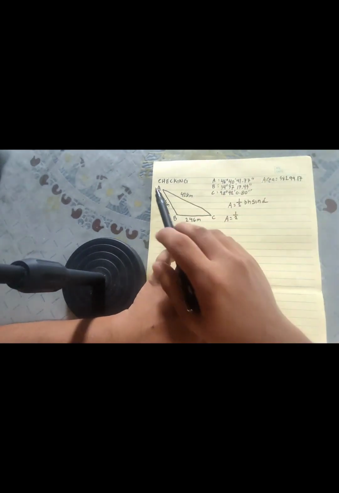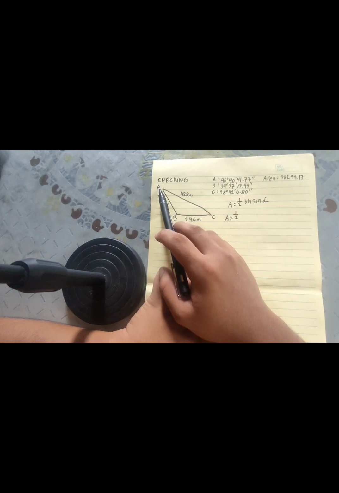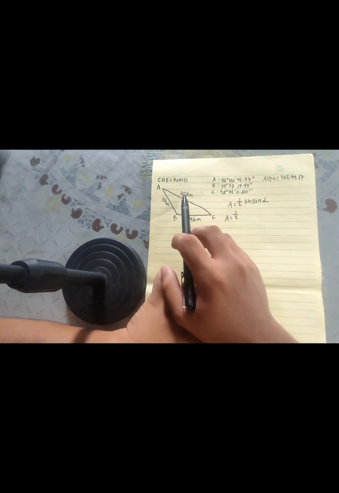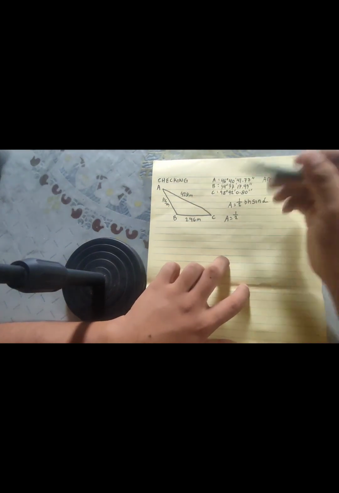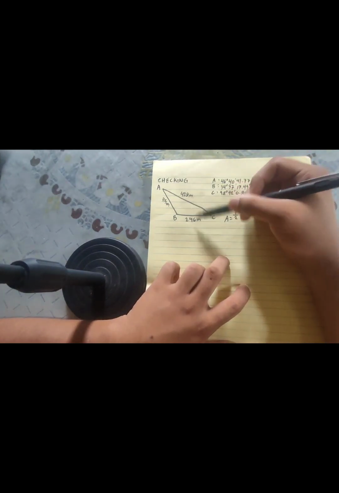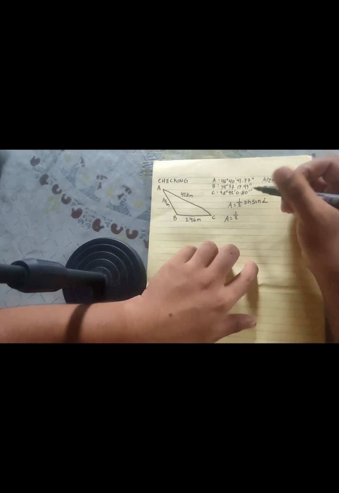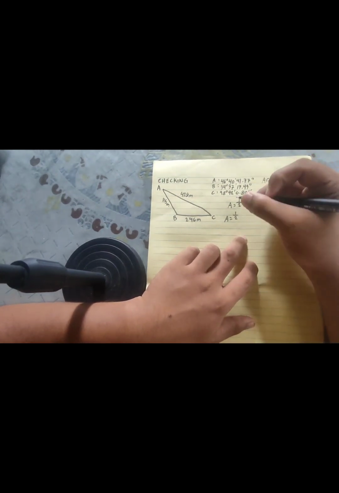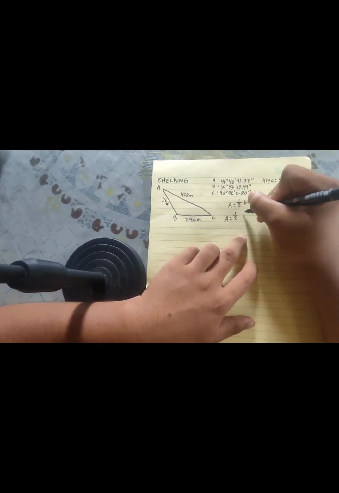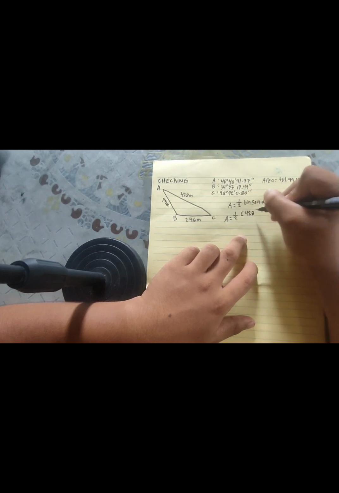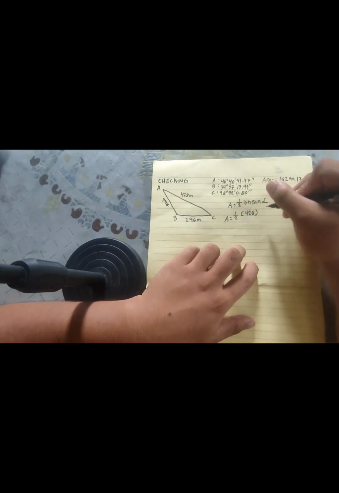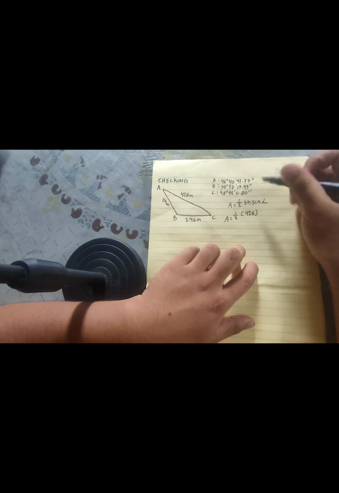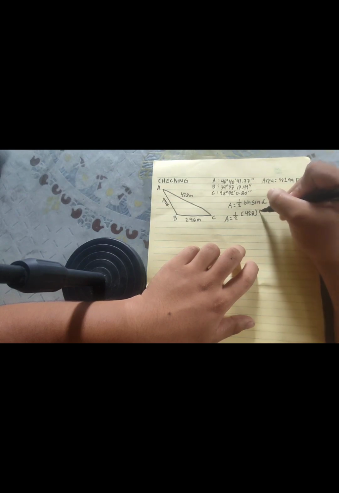So substitute angle A, base times height. You can choose whichever comes first because the operation we'll be using is multiplication. So I'm just going to write 1/2 times 428 meters. I'm just not going to write the m, so it's clean. 428, which is our base, times our height.